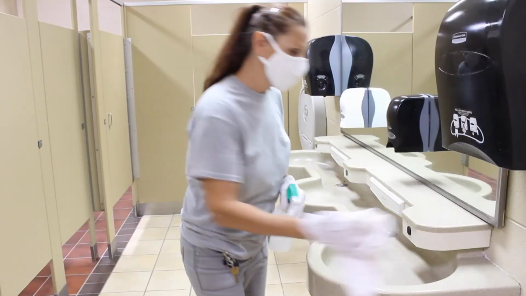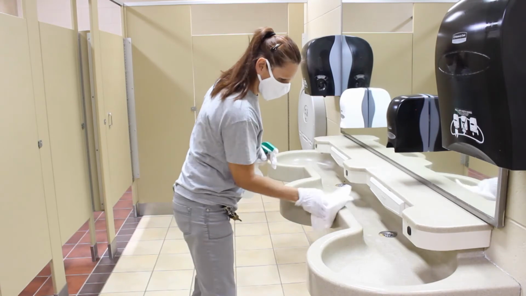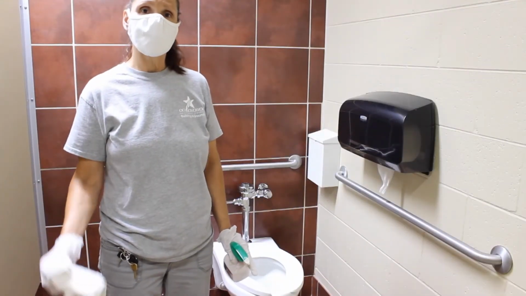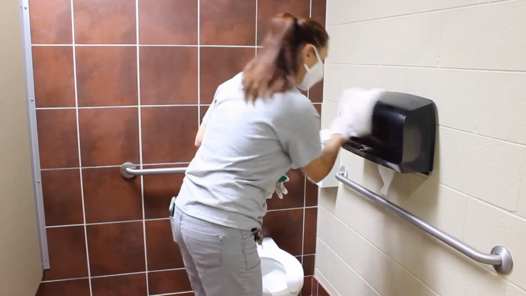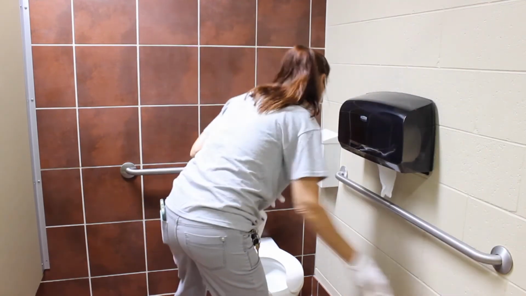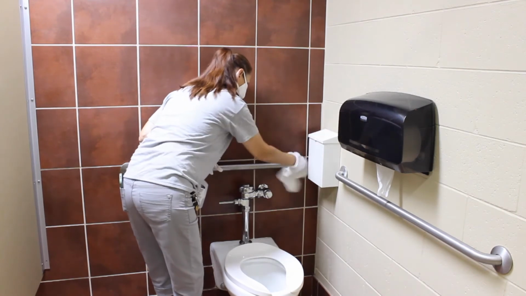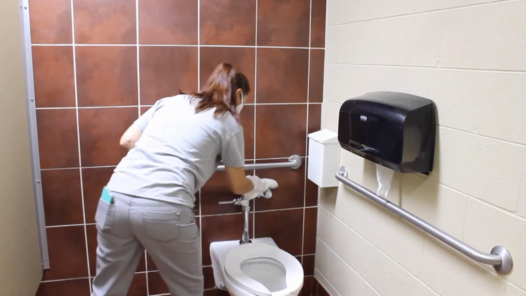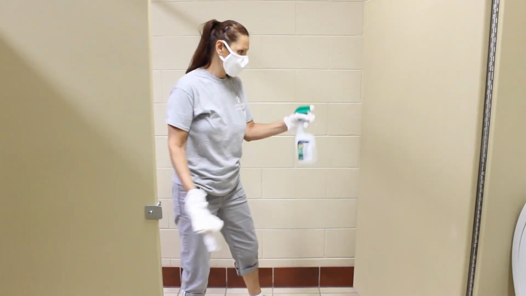Next, we're going to move on to the sinks. Next, I want to hit the touch points in the bathroom stalls. Next, on your way out, we want to hit the door handles.